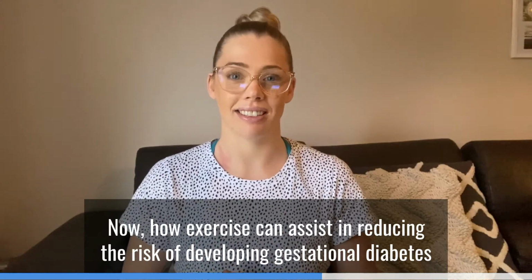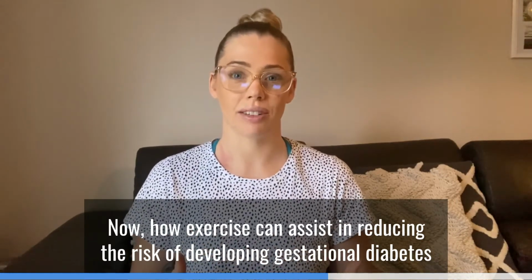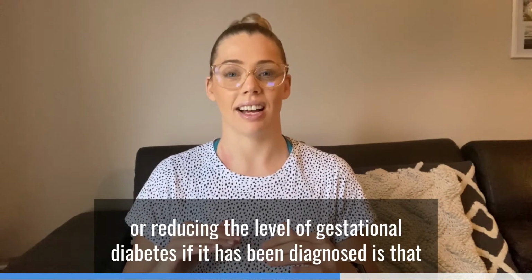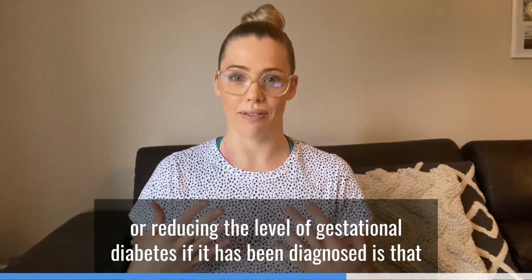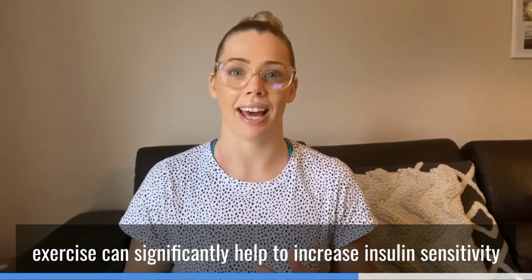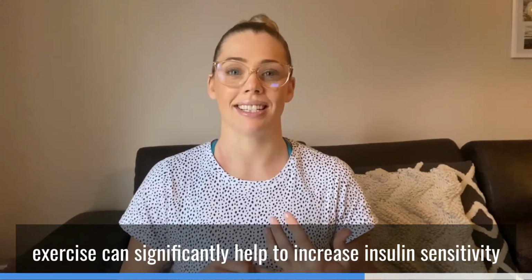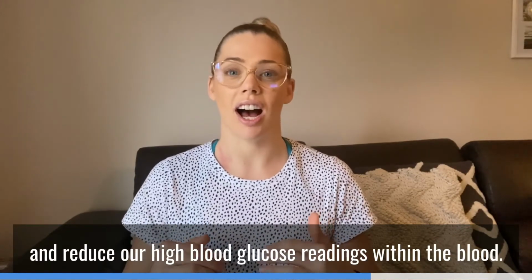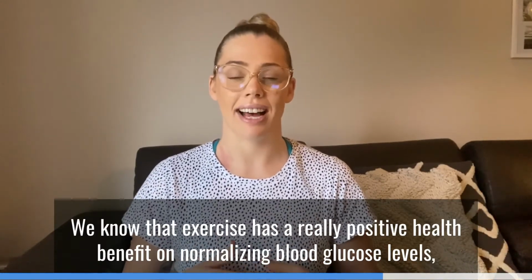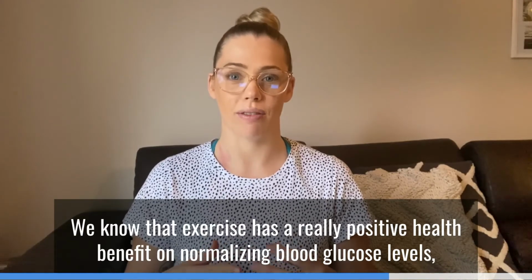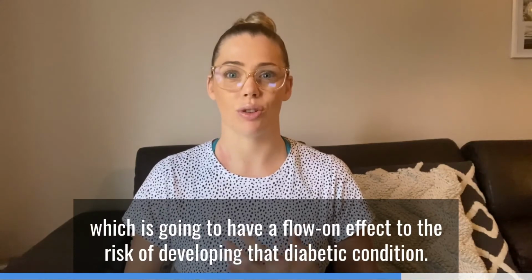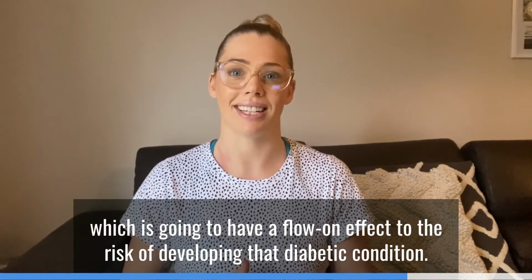Now, how exercise can assist in reducing the risk of developing gestational diabetes, or reducing the level of gestational diabetes if it has been diagnosed, is that exercise can significantly help to increase insulin sensitivity and reduce high blood glucose readings within the blood. So we know that exercise has a really positive health benefit on normalizing blood glucose levels, which is going to have a flow-on effect to the risk of developing that diabetic condition.